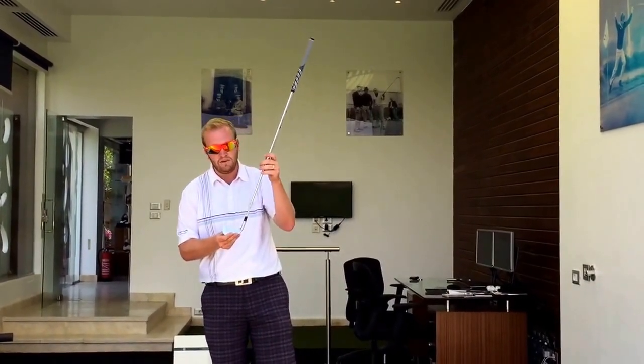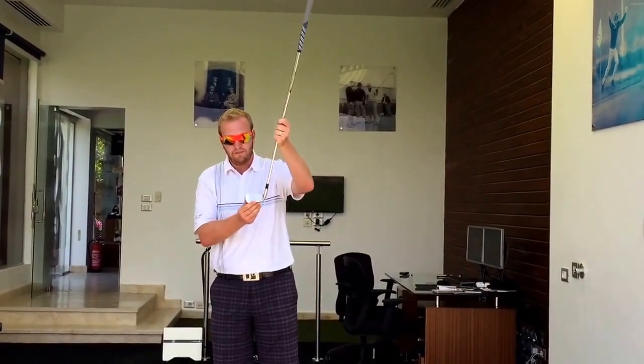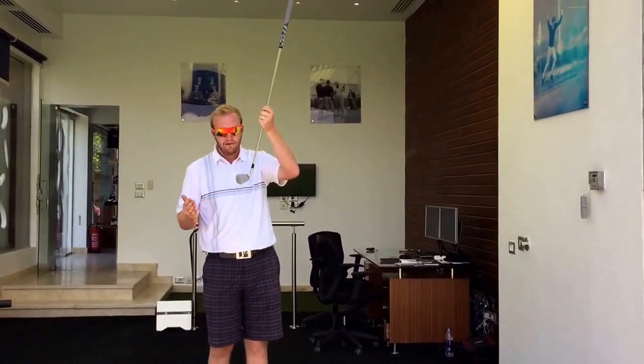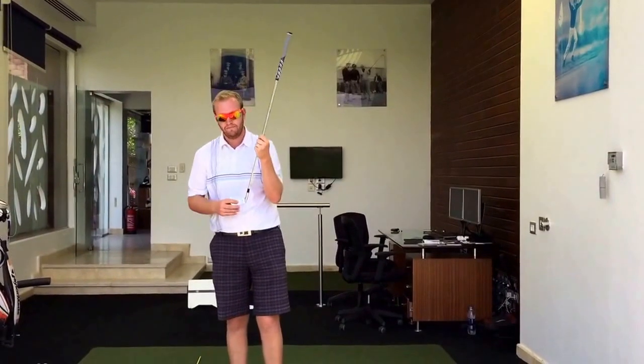It can be the same the other way. You could be swinging the club to the right, this way, but with the club face very closed, your ball would be starting left and curving even more to the left, so you'd have a big hook to the left.